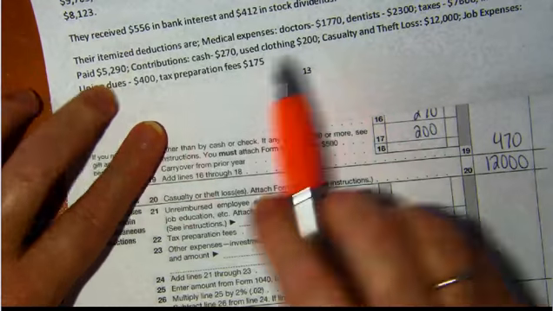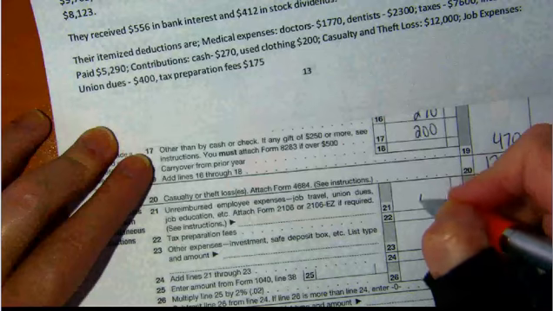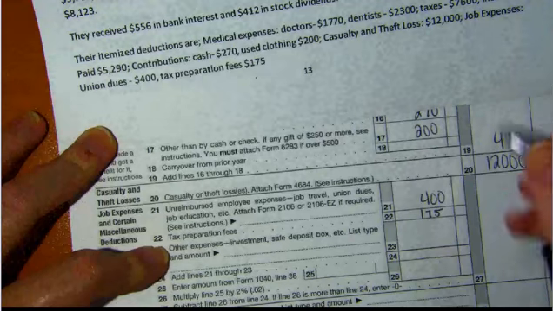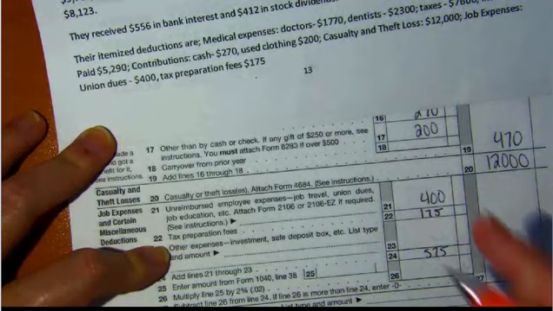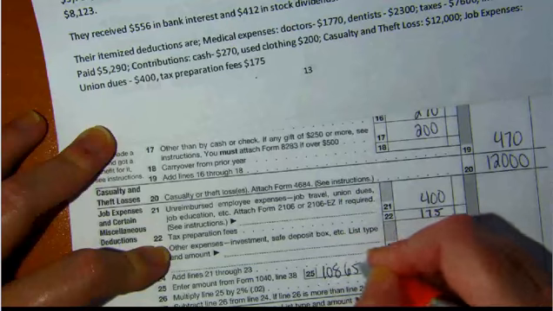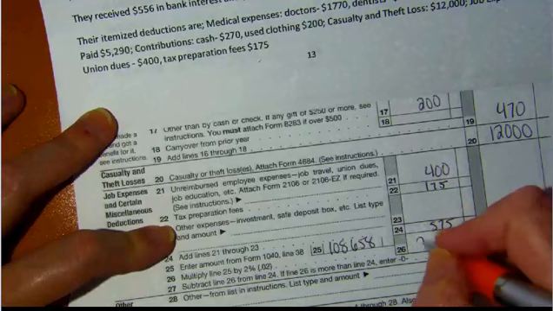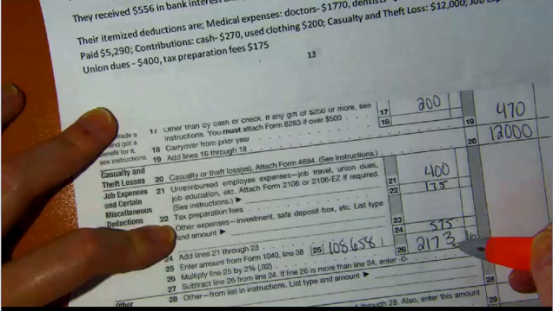This is $12,000. That already put you over it. Okay. Then we had job expenses of union dues of $400 and tax preparation fees of $175. We add those together and that's $575, and then we have to bring the income back in again. And we multiply it by 0.2 this time. And it's $21.73. Well, $575 is way less than $2,000, so they can't claim any of those either.